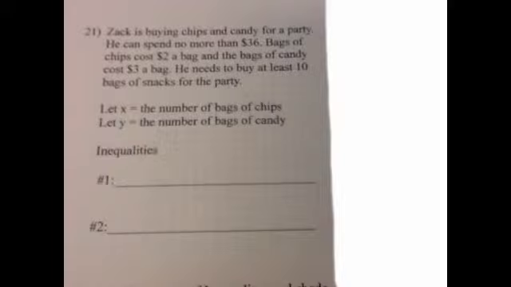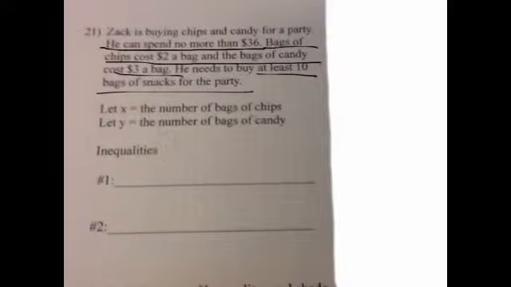And then that brings us to the systems of inequalities problems. Read through that and kind of think about what inequalities you're going to use. So I went through and kind of underlined the important pieces. This first statement up here says you can't spend more than $36. So one of our inequalities is going to be less than or equal to 36.